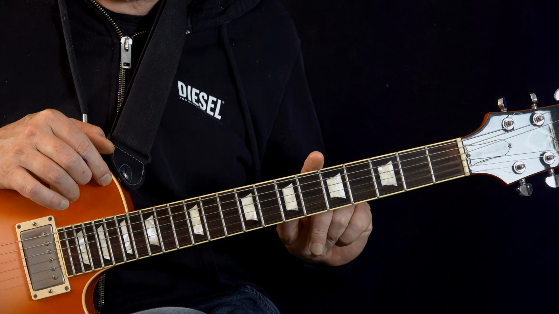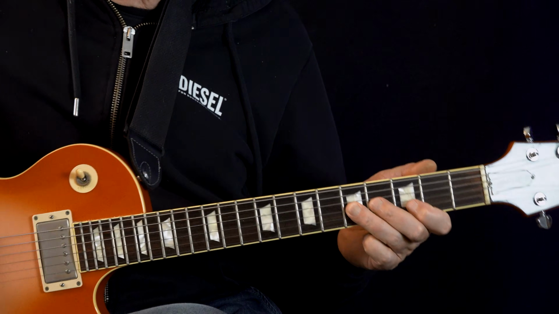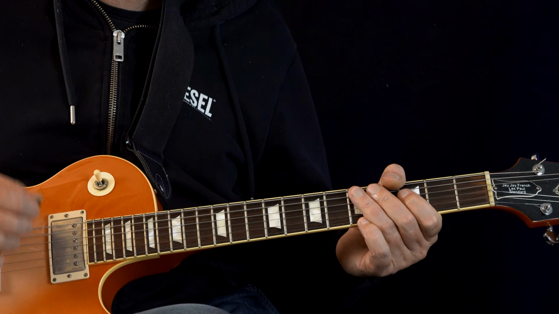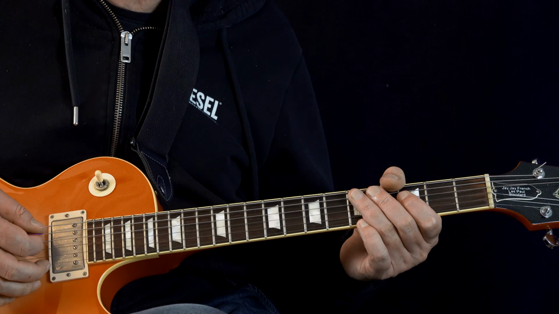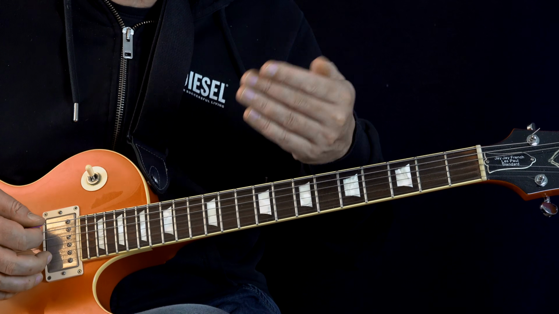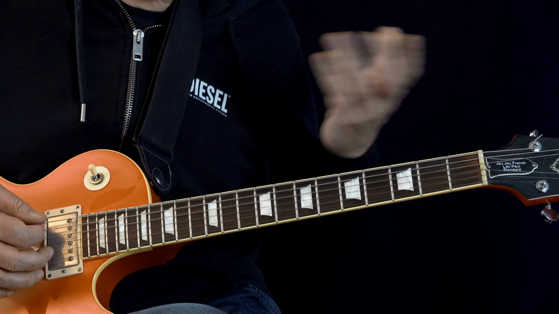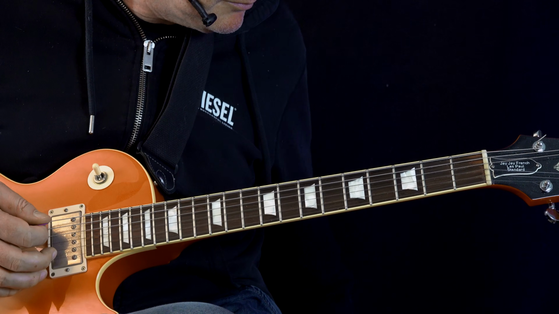So the 2-4 feel comes first. You play as many notes as you can, as long as you still have the 2-4 feeling going. That's really important, because as I already noticed, it pulls back your phrasing, and that's what we want.